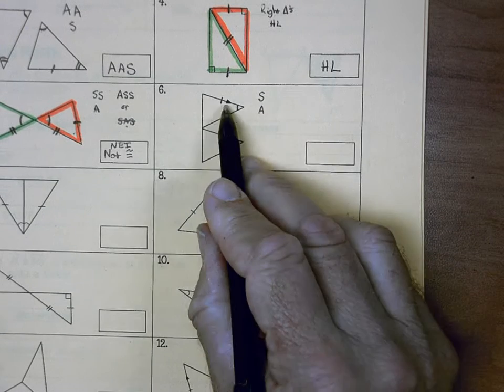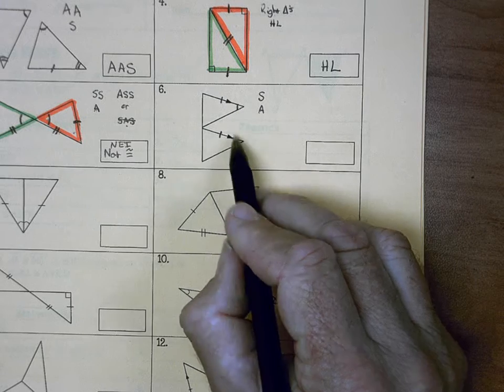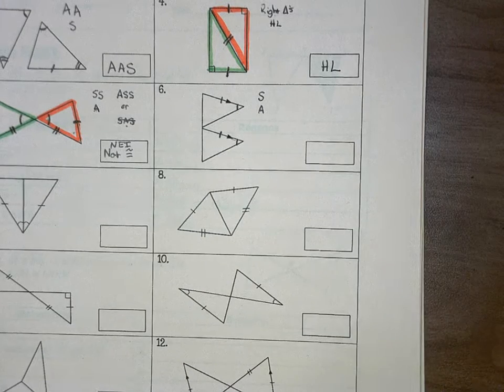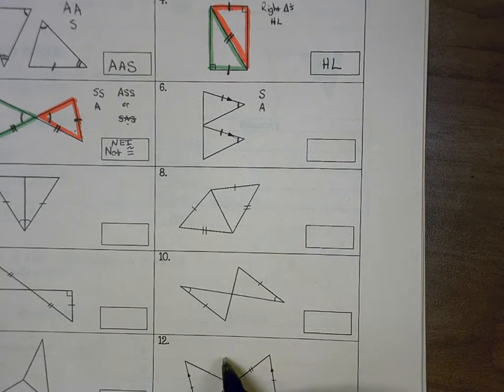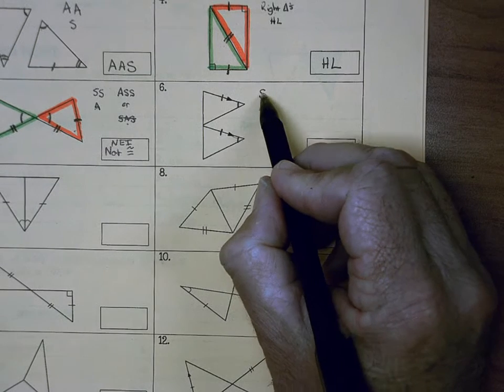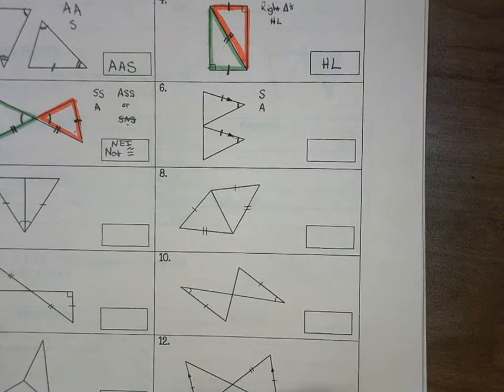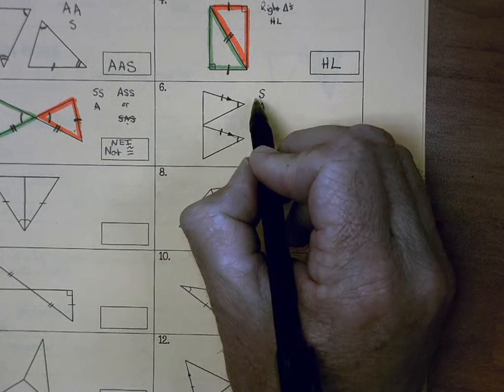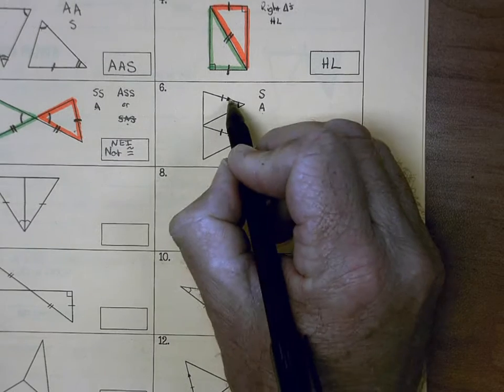So based on the markings, the tick marks and those marks there, we have a side and an angle that's equal. The problem is there is no side angle rule, or there is no angle side rule. So I have to come up with more information. And I'm going to get that more information from these marks right here.